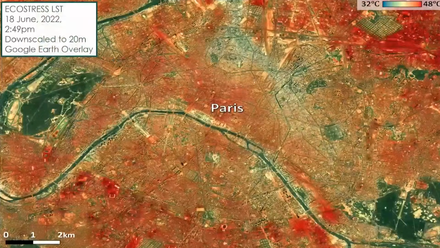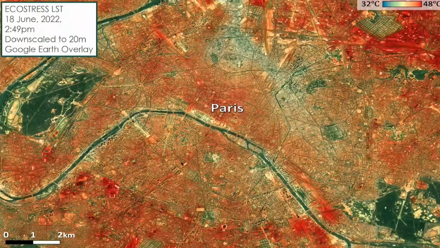This is, I think, just a fantastic image. This was also created by a summer student of ours last year, Ashley Agatep. And it shows a downscaled image over Paris during an extreme heat wave in June 2022, where they actually had to close down a lot of the public spaces and museums within the city because it was so hot. This was sharpened and then overlaid on Google Earth, which is why you can see the structural features of the actual urban area come into play here.